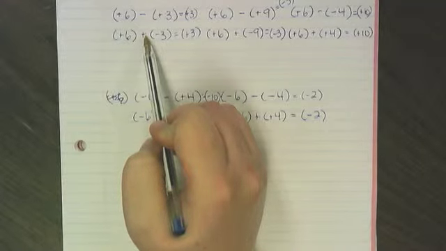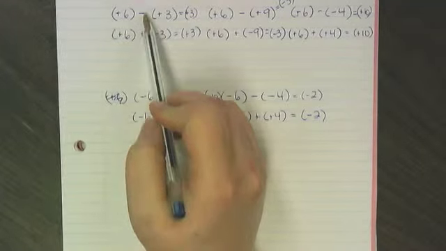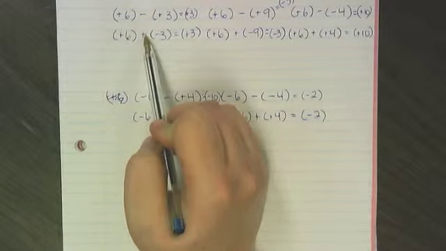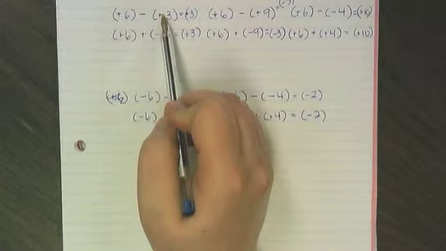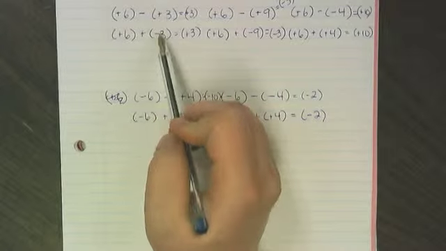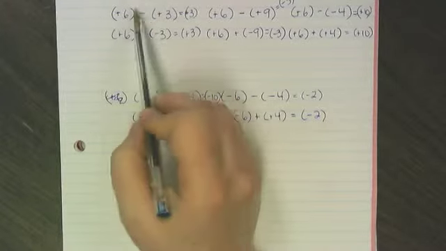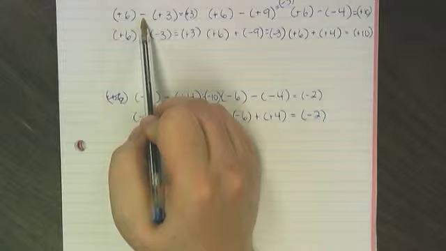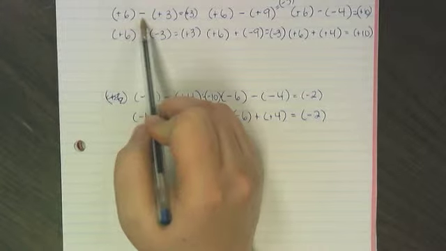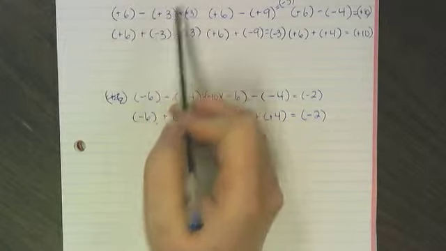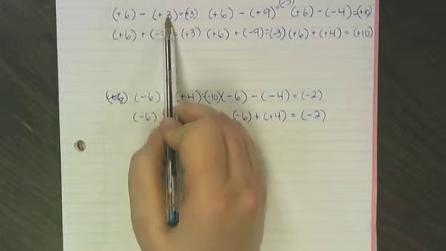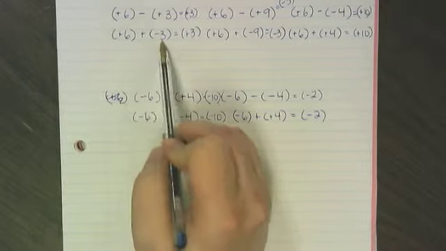Made it a positive integer. I changed negative to positive, and positive to negative. So subtracting, pay attention, subtracting a negative number is the same as adding a positive number, subtracting a positive number is the same as adding a negative number.